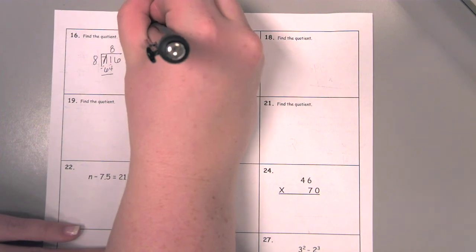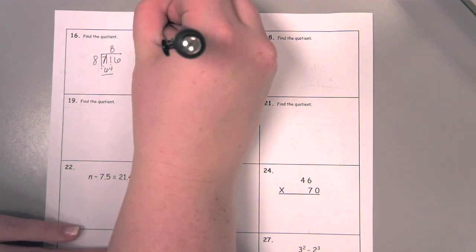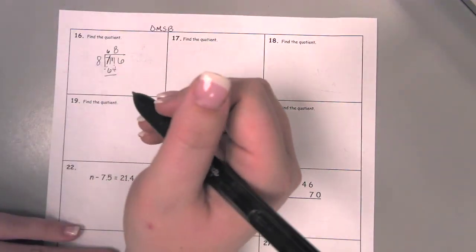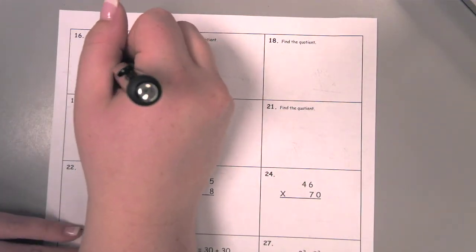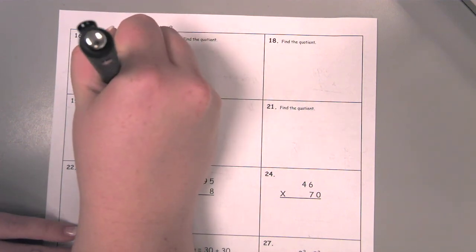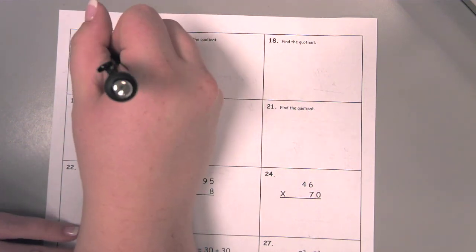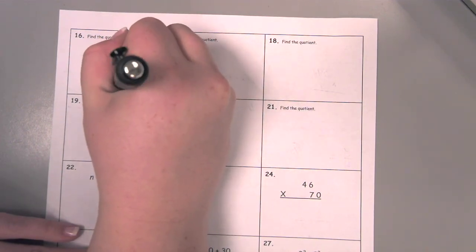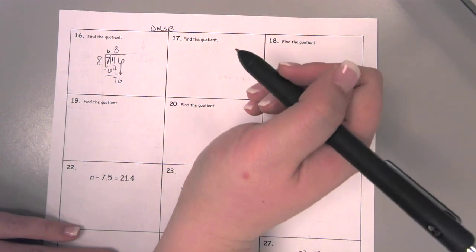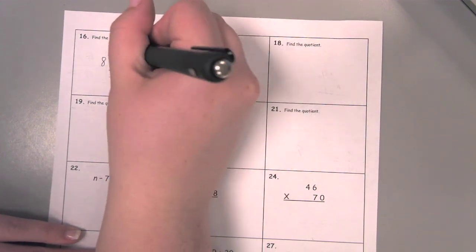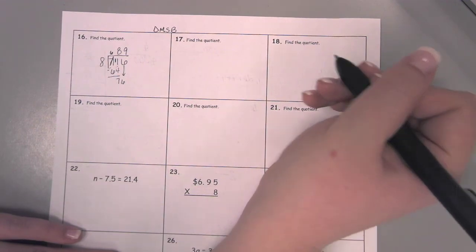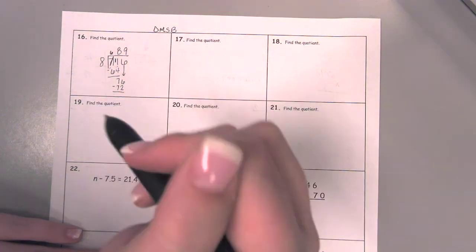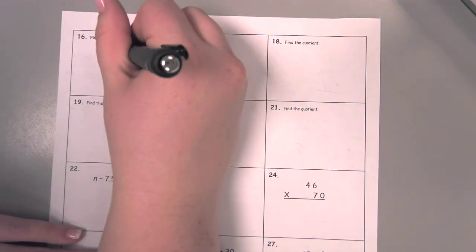Subtract, remember, divide, multiply, subtract, bring it down. Subtract, 11 minus 4 is 7. 6 minus 6 is nothing. Now bring down your 6. How many 8s are in 76? We know that 8 times 9 is 72. Subtract, and I have 4 left over.